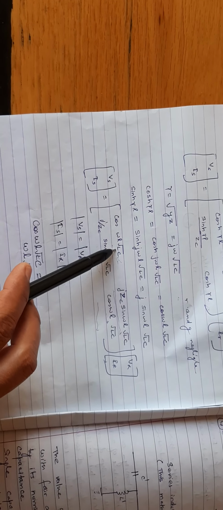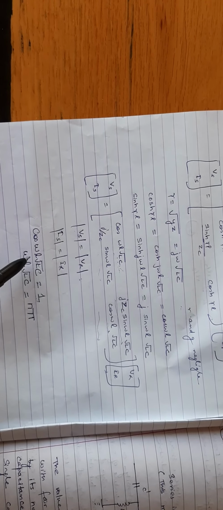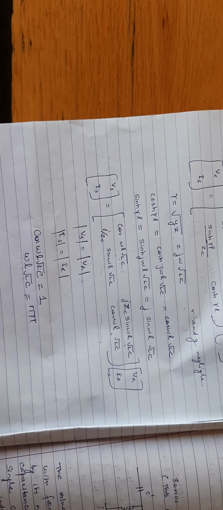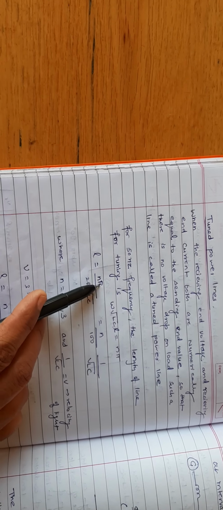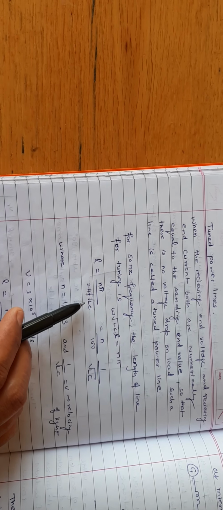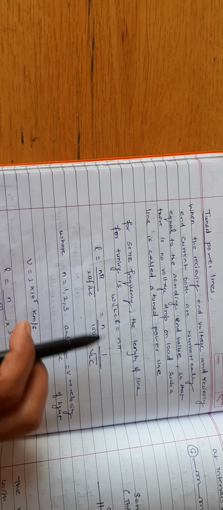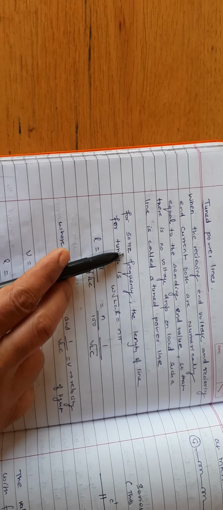So cos of omega L under root LC will be 1 only when the value of omega L under root LC equals n pi. So our equation comes like this: L equals n pi upon 2 pi f under root LC. So we are finding the length of line for tuning the transmission line.